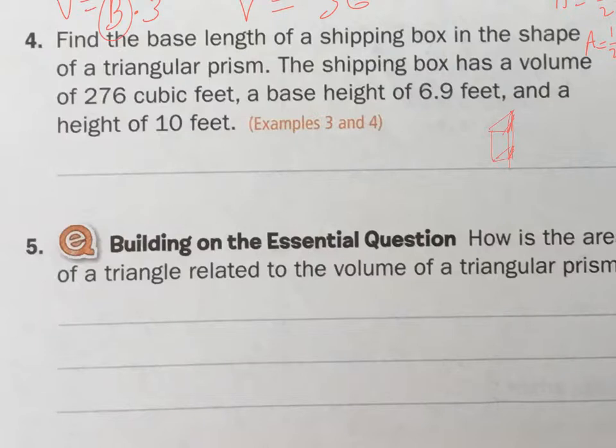But we know that the base length of a shipping box in the shape of a triangle, we have to find the base length. The shipping box has a volume of 276 cubic feet. Oops, that should be 3.